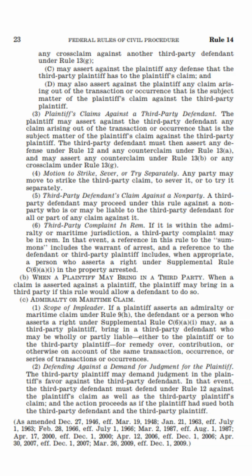1. Scope of impleader. If a plaintiff asserts an admiralty or maritime claim under Rule 9(h), the defendant or a person who asserts a right under Supplemental Rule C(6)(a)(i) may, as a third-party plaintiff, bring in a third-party defendant who may be wholly or partly liable, either to the plaintiff or to the third-party plaintiff, for remedy over, contribution, or otherwise on account of the same transaction, occurrence, or series of transactions or occurrences. 2. Defending against a demand for judgment for the plaintiff.